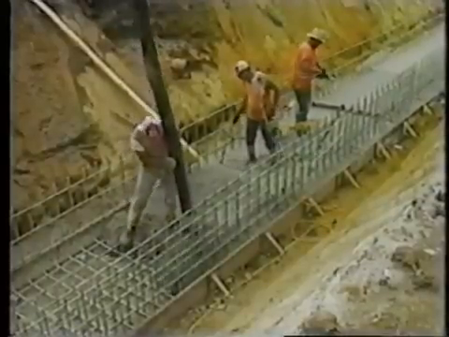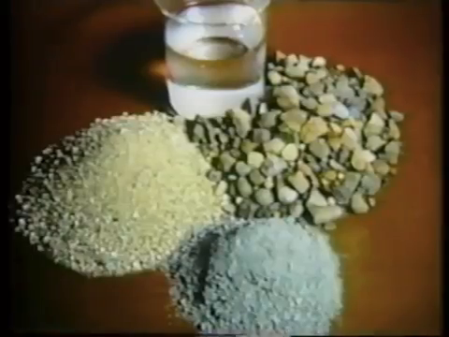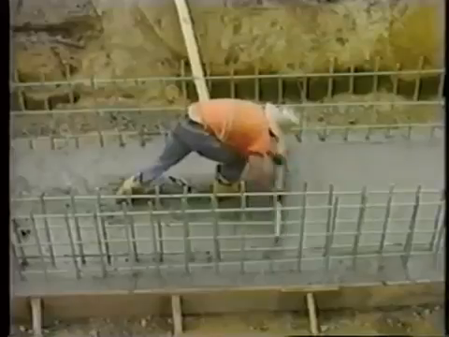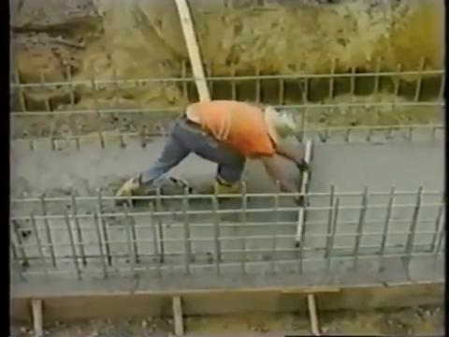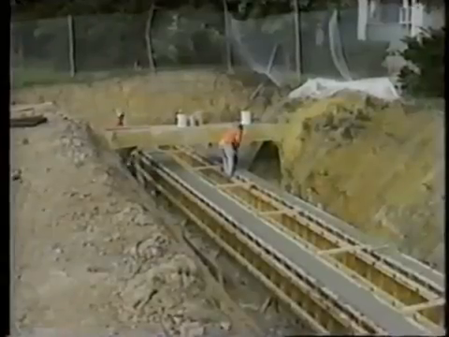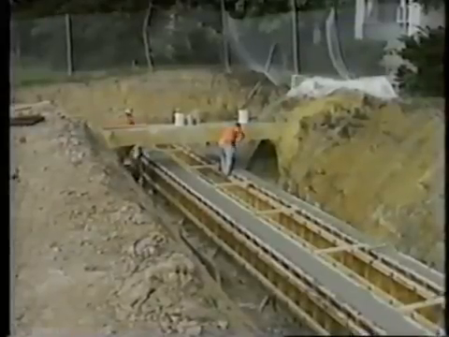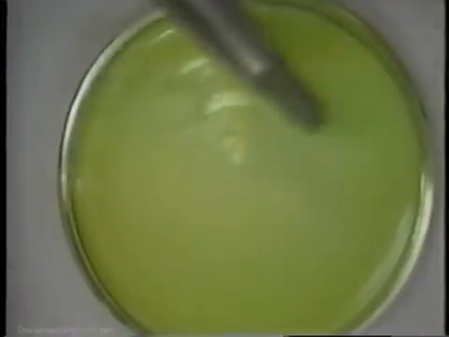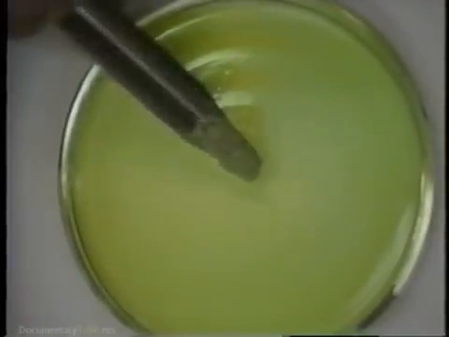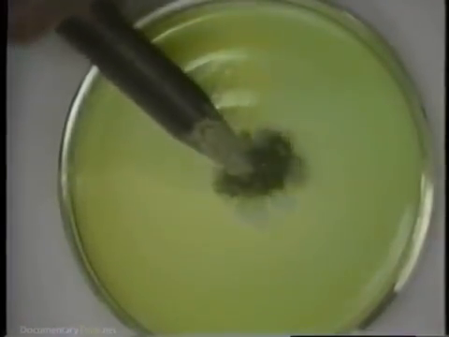Concrete begins its life as a fluid mixture of cement, water, sand, and gravel. Concrete can be cast into molds or forms and will harden to create the necessary components of a concrete structure. The setting and hardening of concrete is caused by a chemical reaction between Portland cement and water.